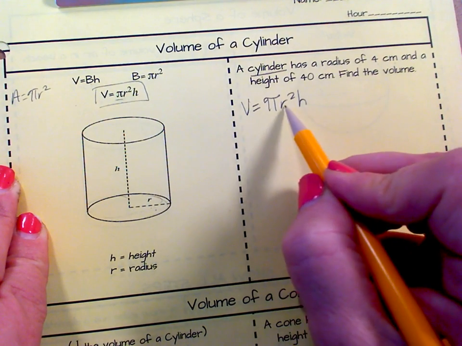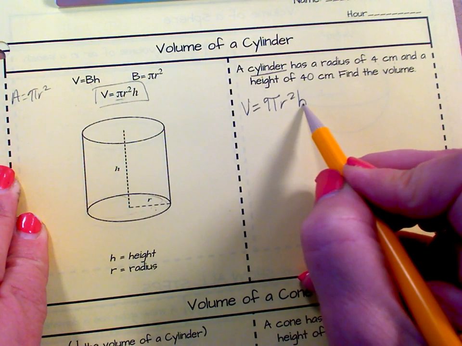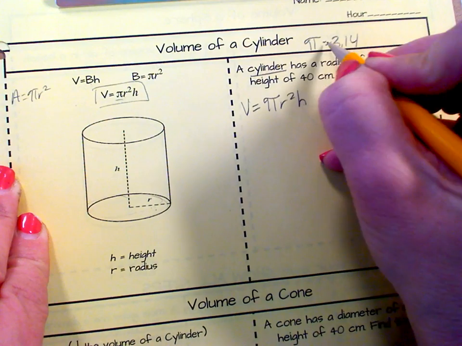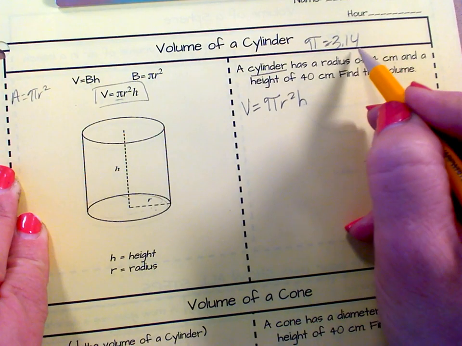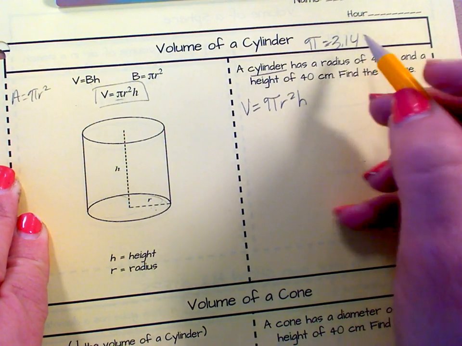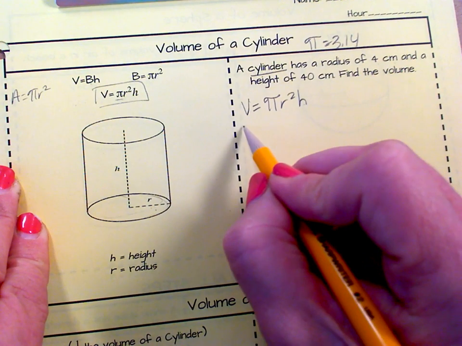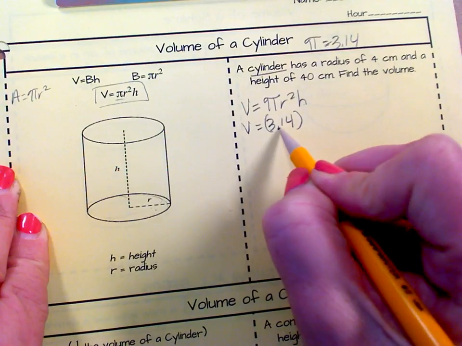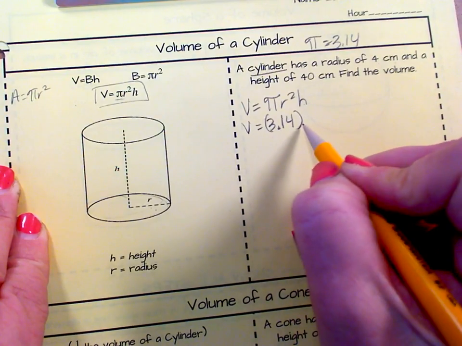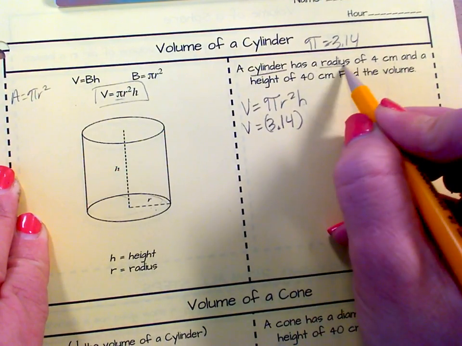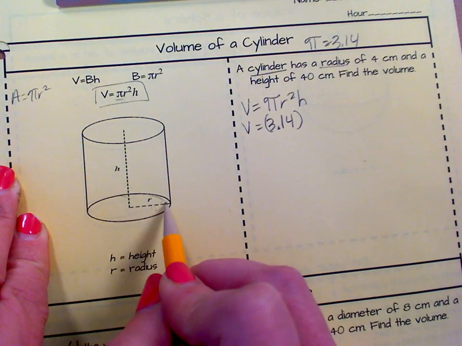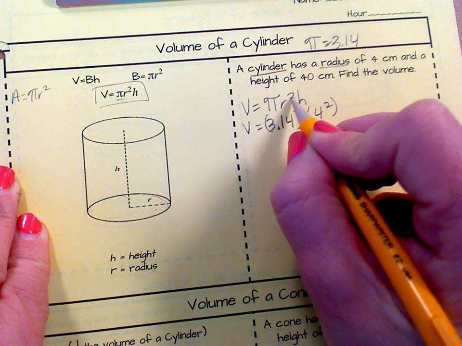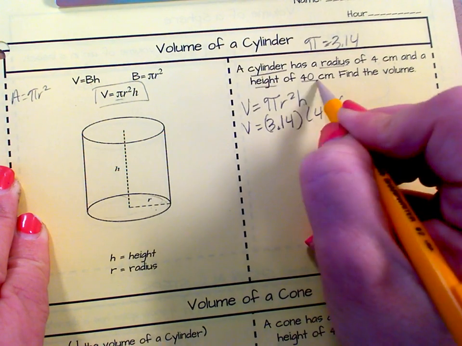So volume equals pi times r squared times the height. For pi, we are going to use 3.14. I know in your computer program they wanted you to use 3.1416, but we're going to go ahead and use 3.14. So your volume equals 3.14. I'm going to represent multiplication with parentheses. Now the radius is 4. Remember, the radius is halfway through the circle. So the radius, 4 squared, times your height, which is 40.